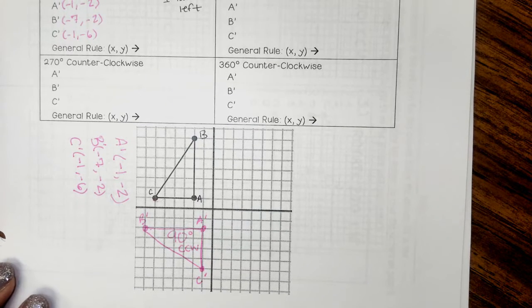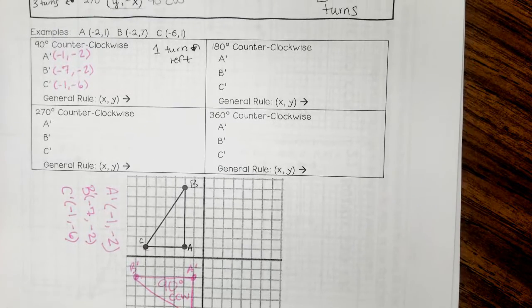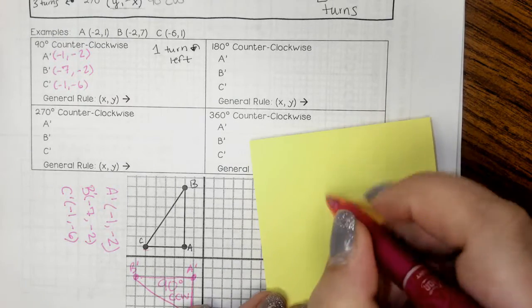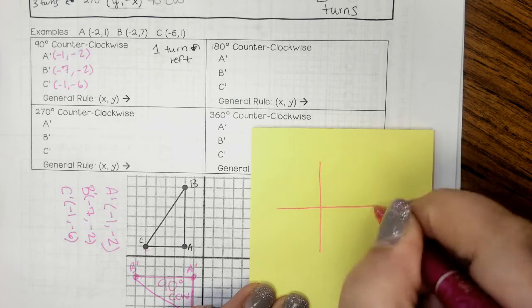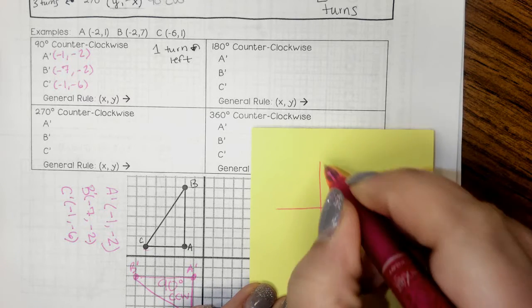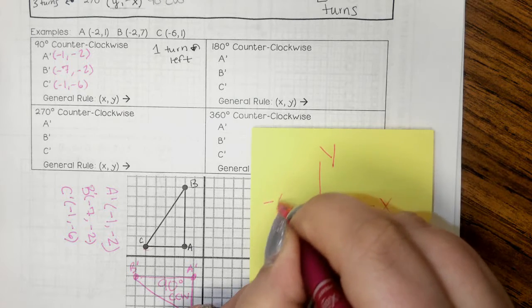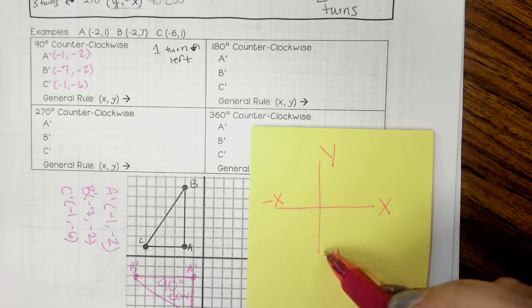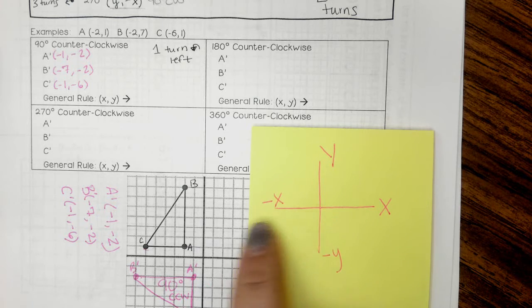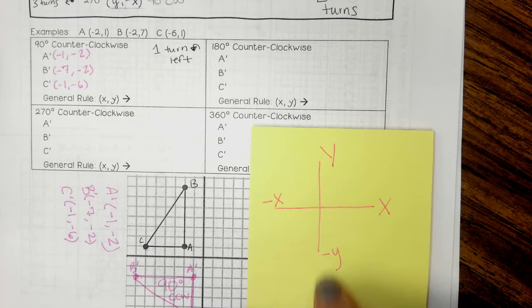Let's look at the general rule for 90 degrees counterclockwise. I'll have a graph. This is normal x, normal y, opposite x, opposite y, or negatives. This would be where your negative x values are, and this is where your negative y values are.